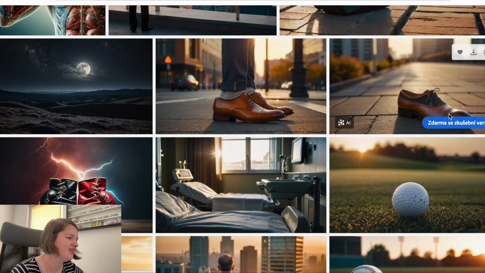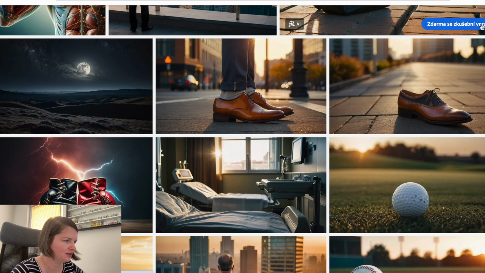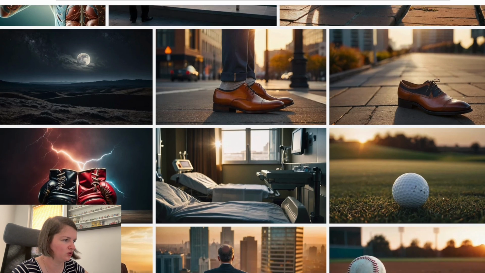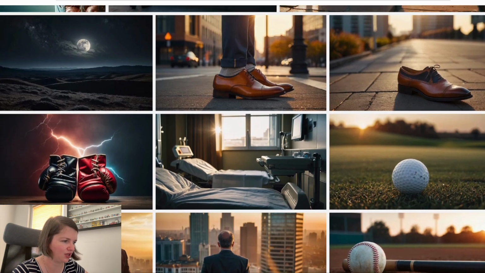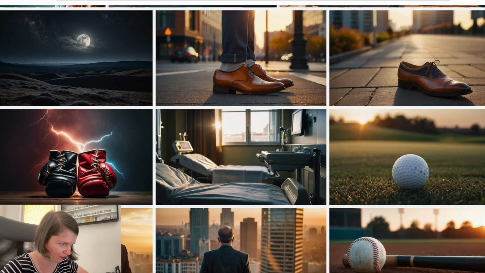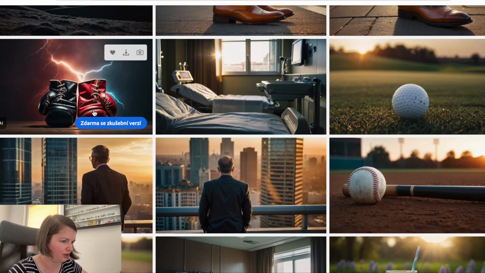The shoe, again, what is it supposed to tell us? There's one shoe and some buildings in the background, what does it mean? Who is going to buy it to illustrate what exactly? The boxer gloves, we talked about it.